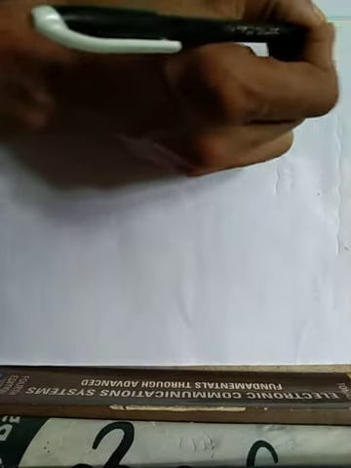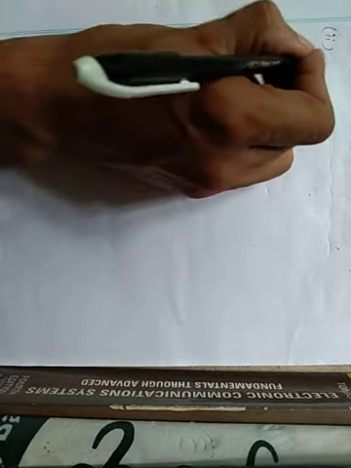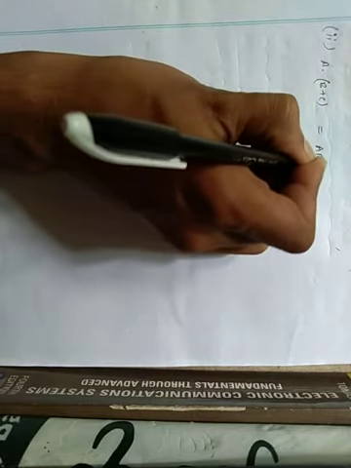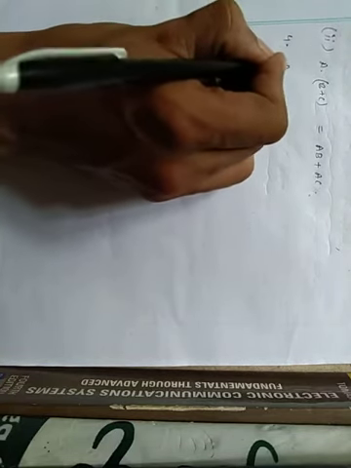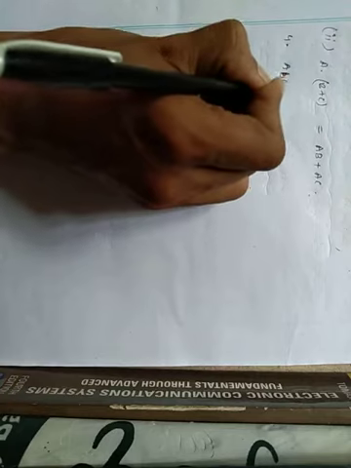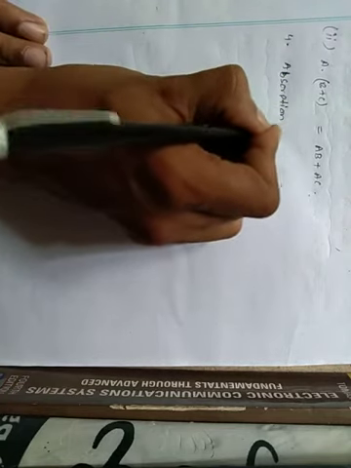The next example of the distributive property is A into B plus C equals AB plus AC. And the number 4 property is the absorption property.